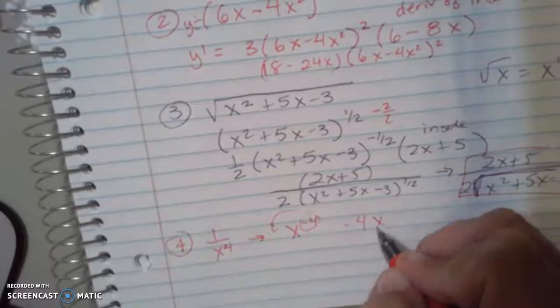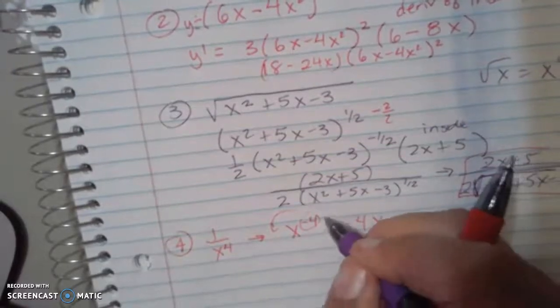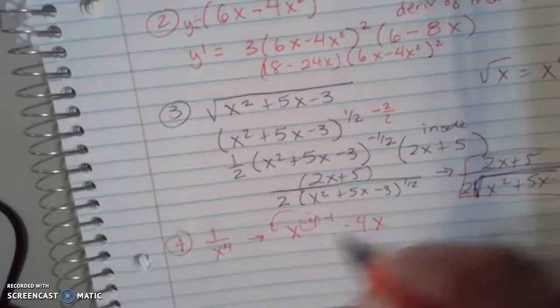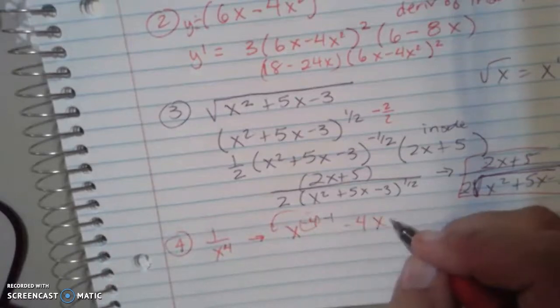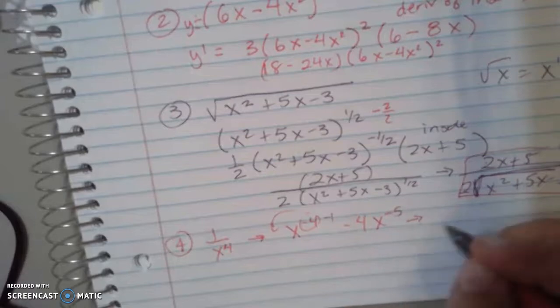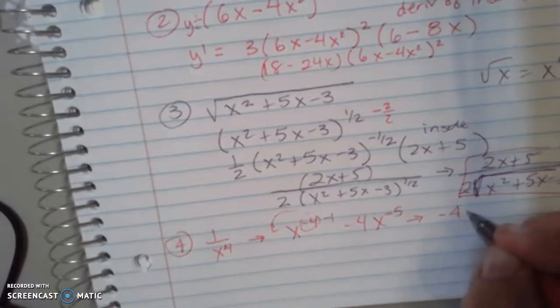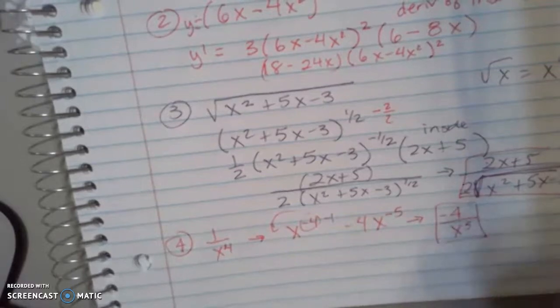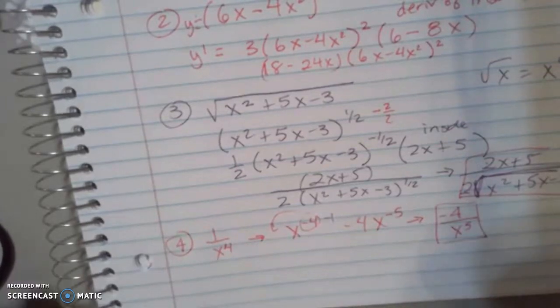I get negative 4x to the, what is negative 4 minus 1? Because remember, the derivative goes down 1. So negative 4 minus 1 is negative 5. So I can rewrite that as negative 4 over x to the 5th. And that's that answer. All right.